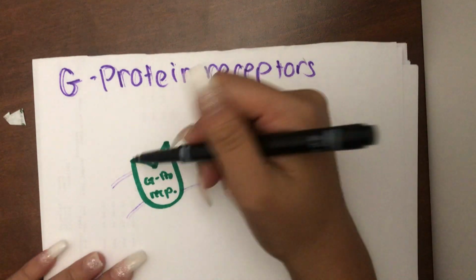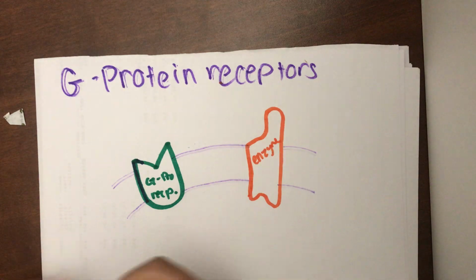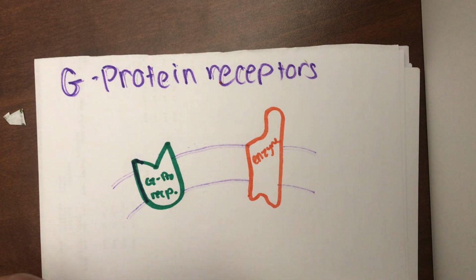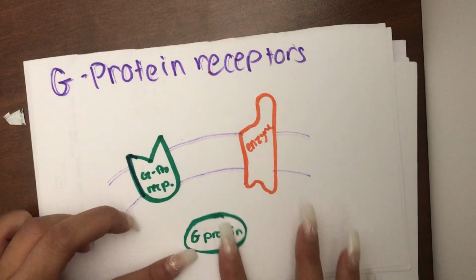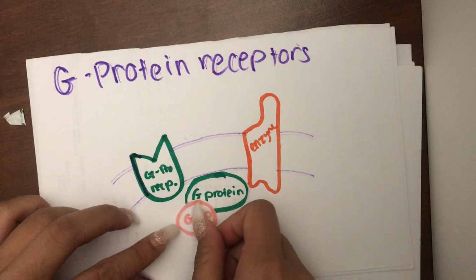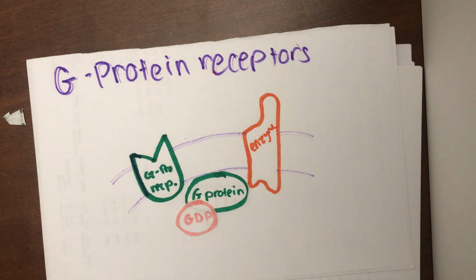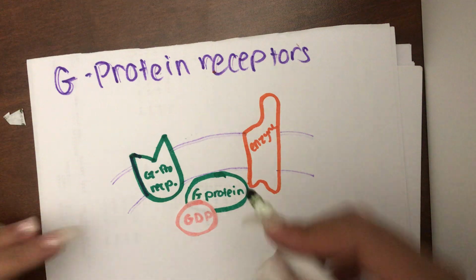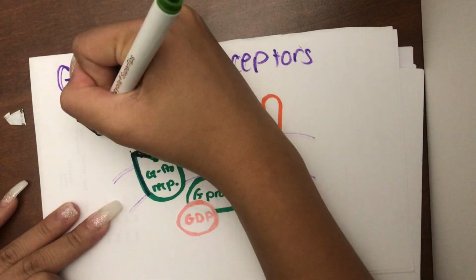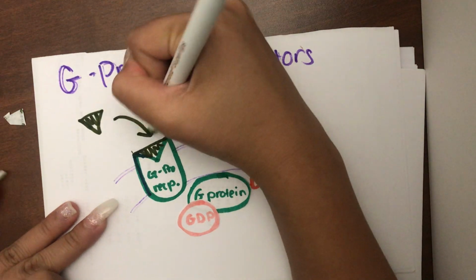I'll make this guy blue so that we can see the difference. Guess that won't work. It's okay. So we have a G receptor protein, and then we have an inactive G protein. It's inactive, it's doing nothing right now. There's GDP on it, doing nothing right now, right? And so a cell response comes in, and it attaches right here, boop, right here. So this guy right here goes into here.